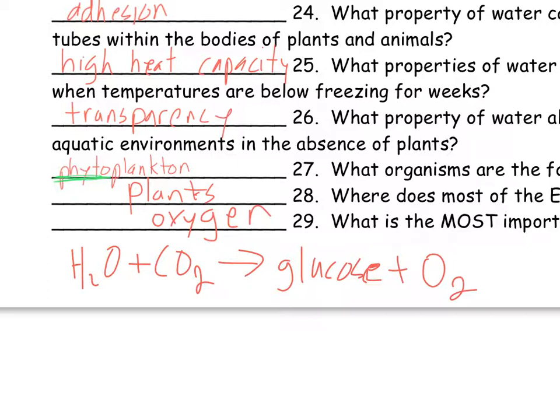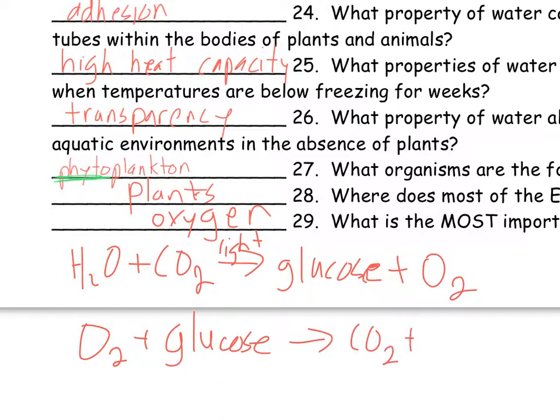But if we look at cellular respiration, that's oxygen plus glucose. Oh, I'm sorry, I didn't write light right there. It has sunlight. Oxygen plus glucose yields carbon dioxide plus water plus ATP, which is energy. That's how our body breaks down food, right? When you take in food, it breaks it down through cellular respiration. So you could argue that to us, ATP is the most important product of cellular respiration.